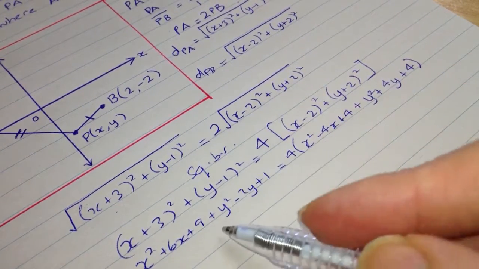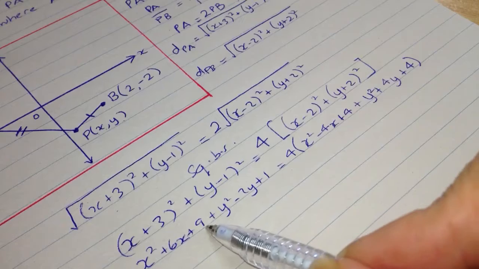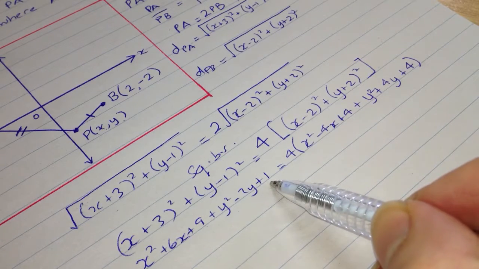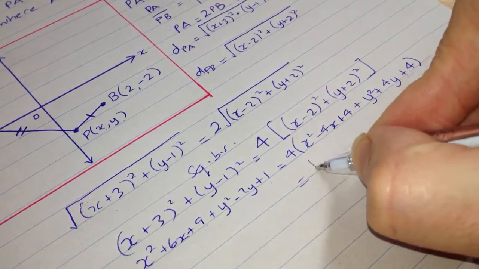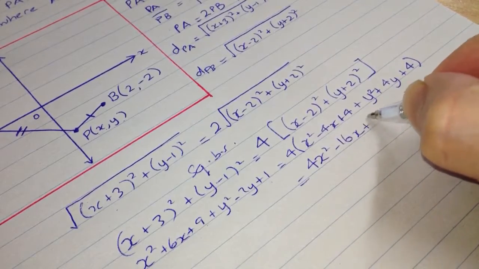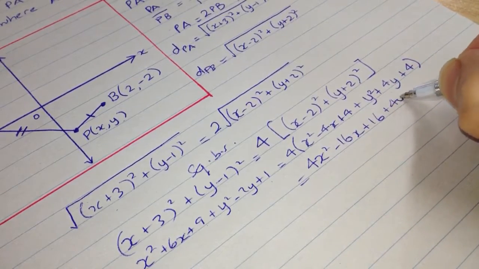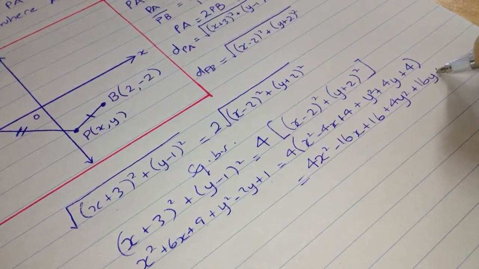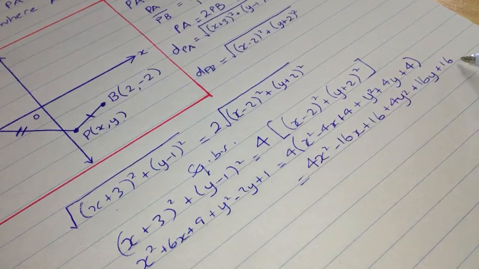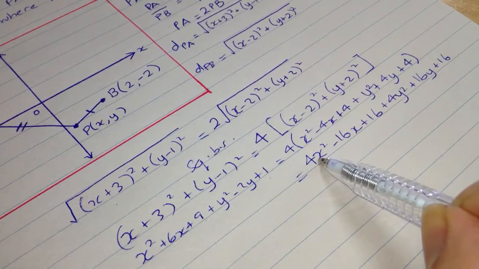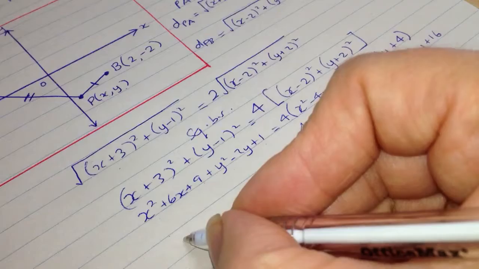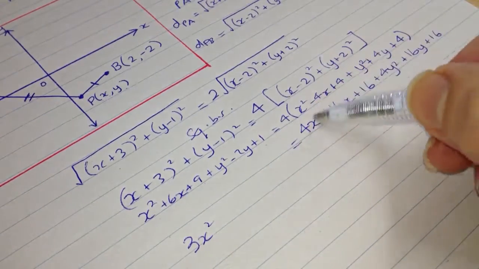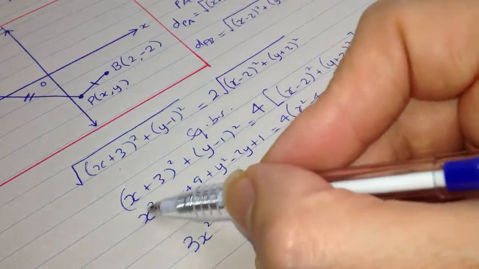All right, now on this side I can collect like terms just of 9 and 1. All right, I won't do that yet. Let me expand this first. So the right hand side I've got 4x squared minus 16x plus 16, so 4 times y squared plus 4y plus 4, which is 4y squared plus 16y plus 16. Okay, just multiplied every term to get these. All right, so now let's put everything on one side. I'm going to start with the 4x squared term. I'm going to take away the x squared term, so I'm going to get 3x squared. Okay, and that takes care of them. Just give them a slight strike through, that way you know you've dealt with those.